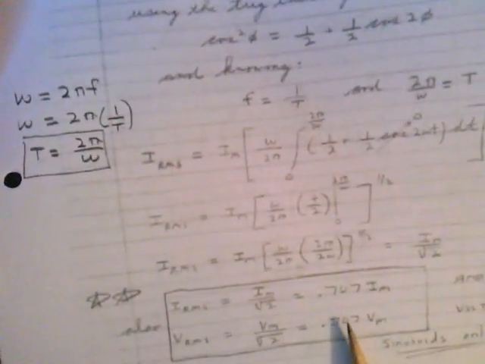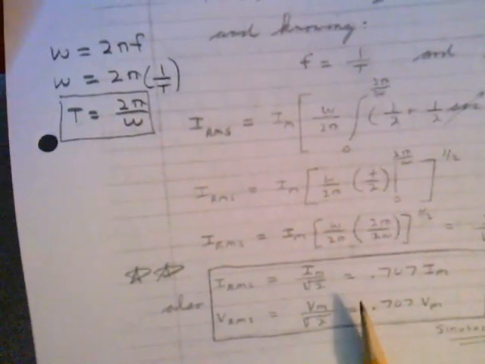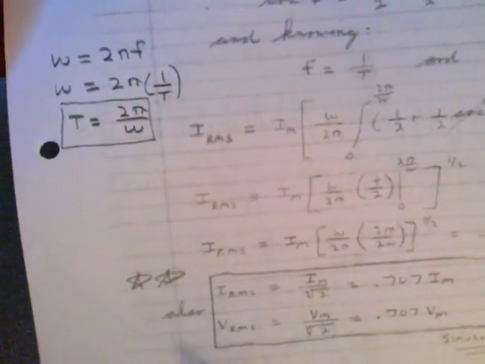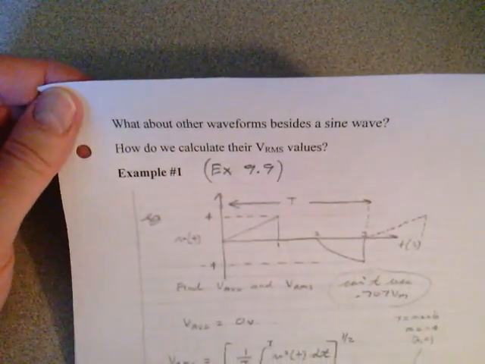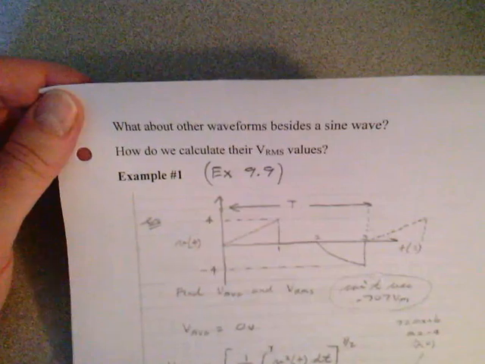So remember these equations we get here. You can only take 0.707 of the maximum value to get an effective value or an RMS value if it's a sine wave. What about other waveforms besides a sine wave? How do we calculate their RMS values?